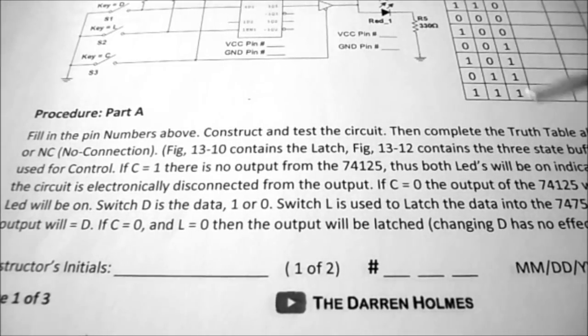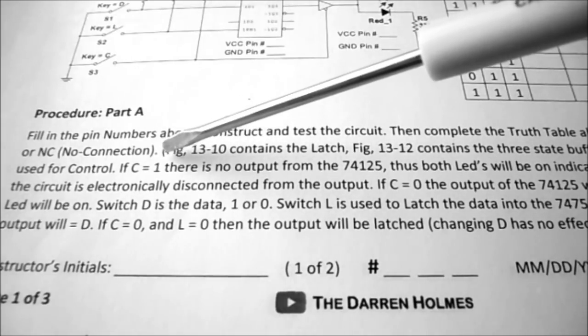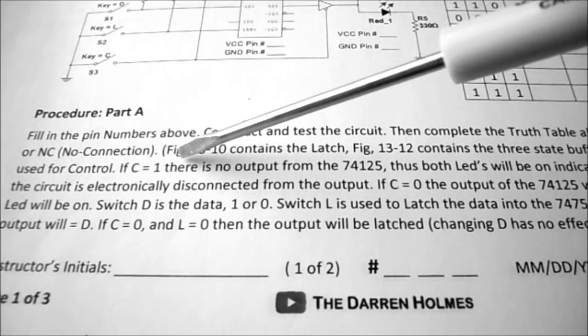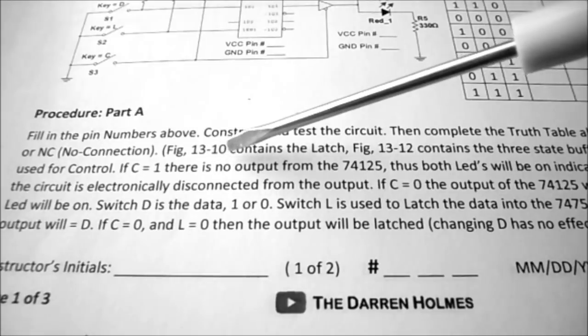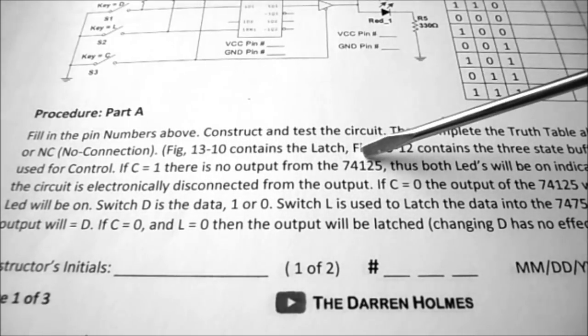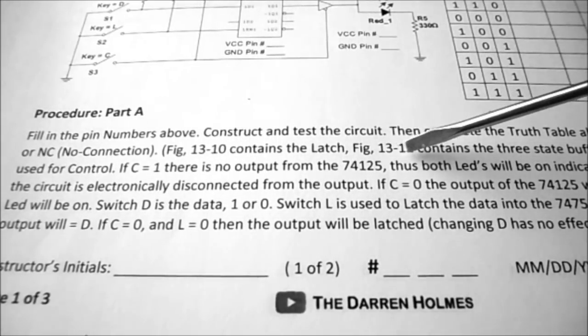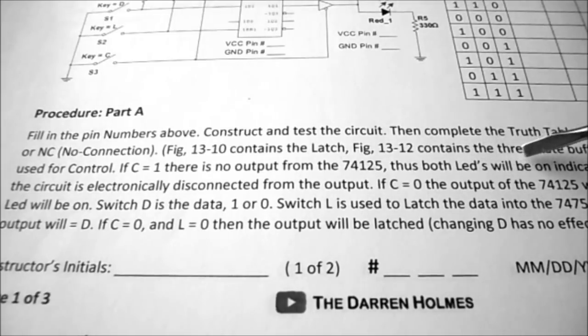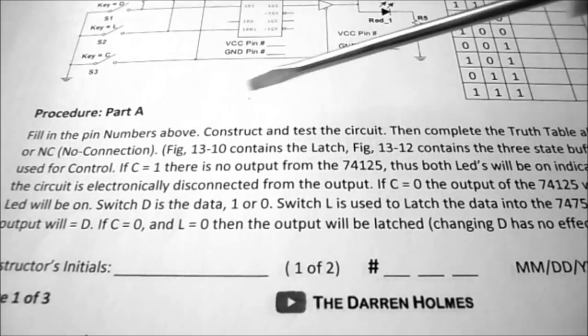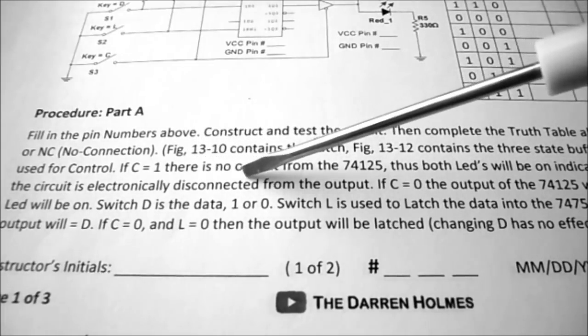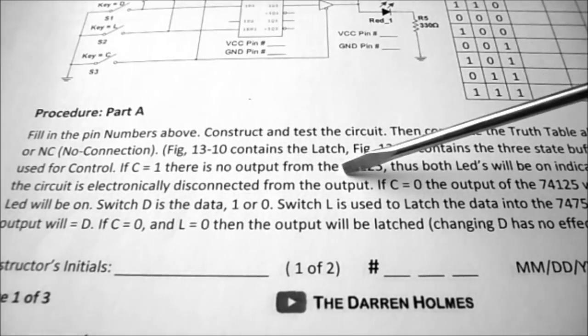Switch C is used for control, and if C equals 1, there is no output from the 74125. Thus, both LEDs will be on, indicating no connection. The circuit is electronically disconnected from the output.